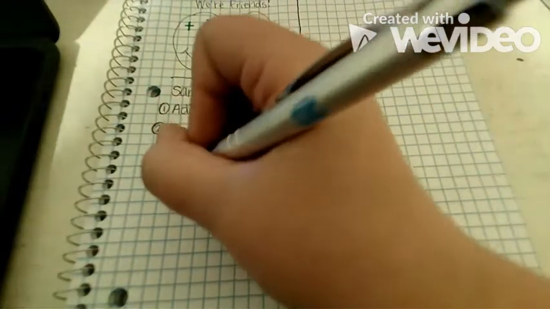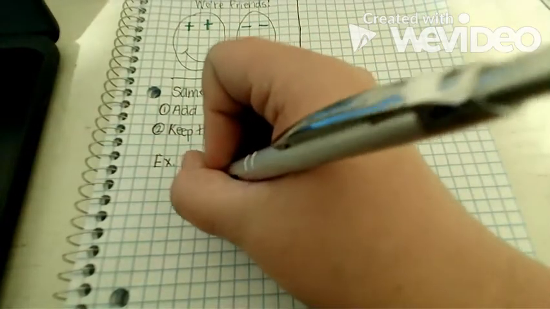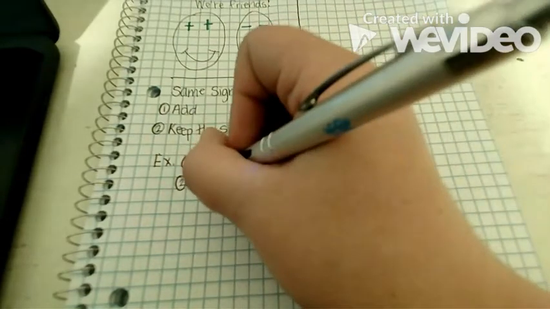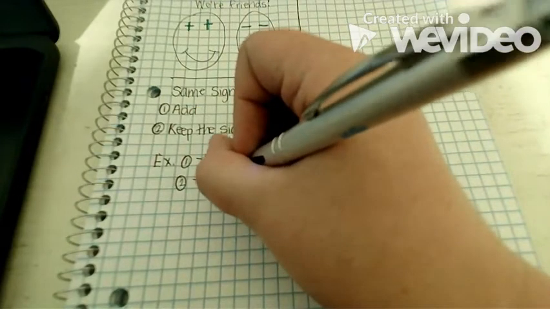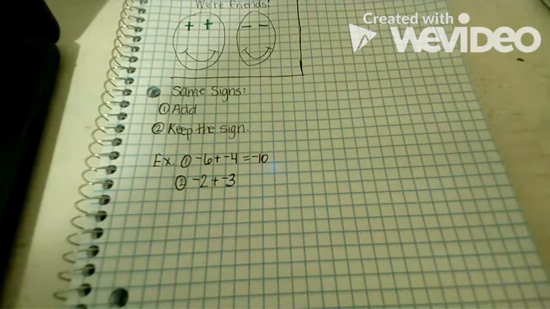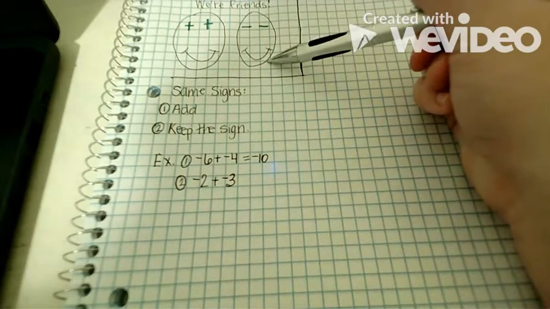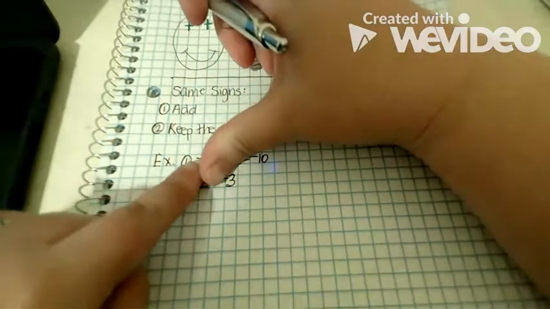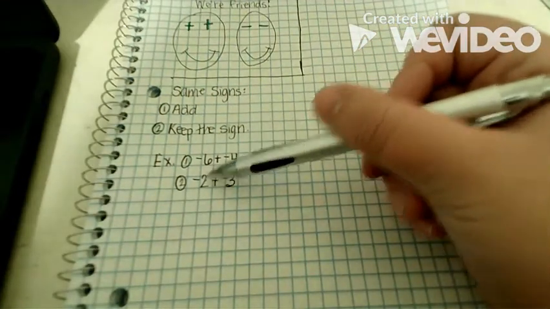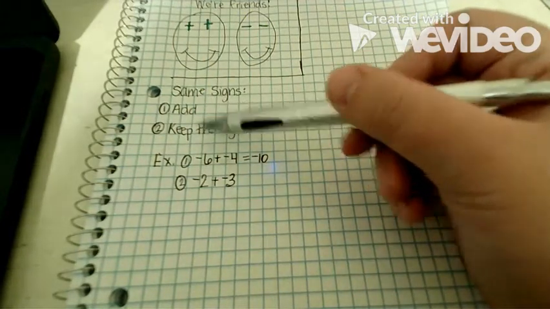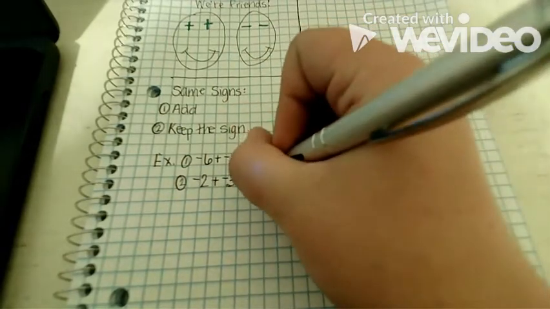Okay, let's try another one. If I have negative 2 plus negative 3, I look and I see both the signs are negative. They have the same sign, so we're friends. Ignore those signs now that you know that they're the same, ignore them. What is 2 plus 3? We're doing our first step here. We're adding 2 plus 3. 5.